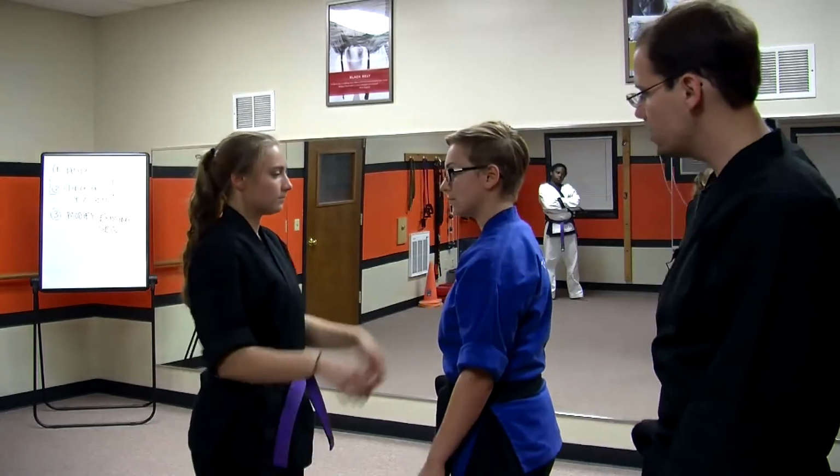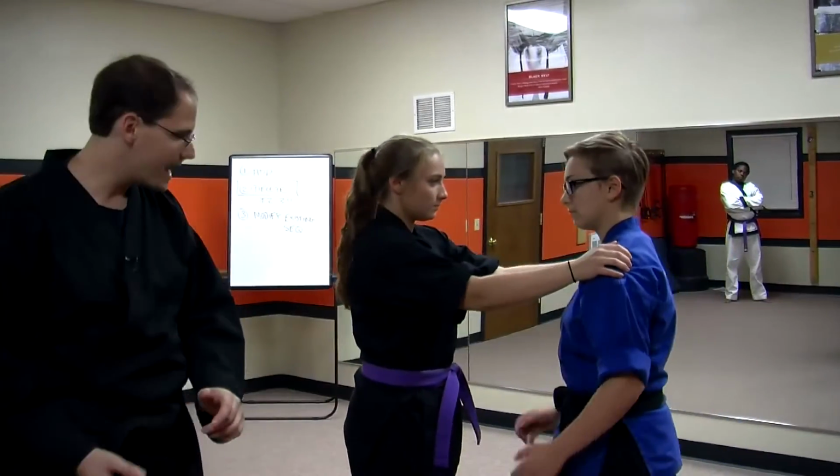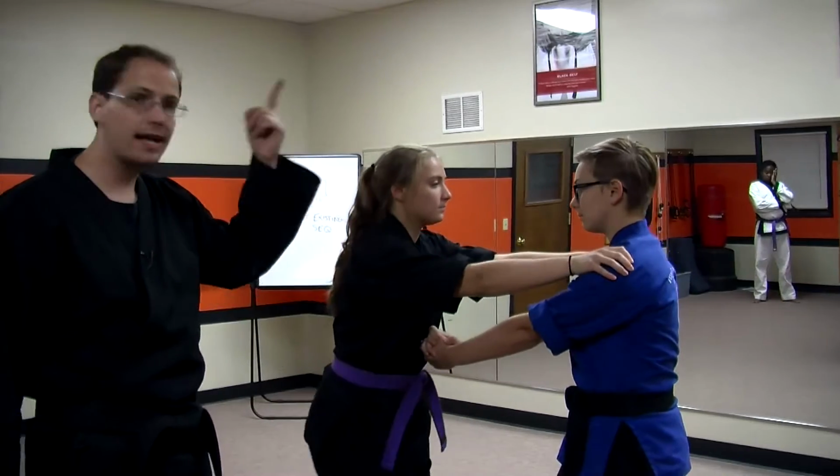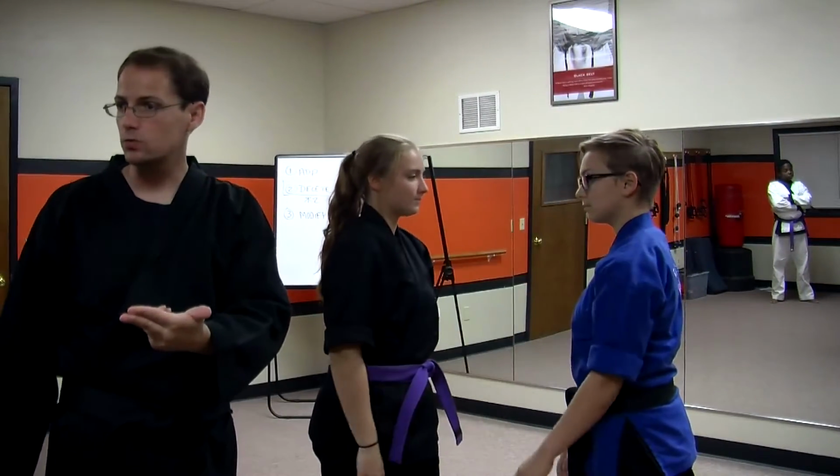And you're going to grab her by the shoulders. Let's move out of the way. So you're pulling her forward. Now she's going to make an axe handle and drive it forward and up and then down on the nose. That's one of our basic techniques as well.